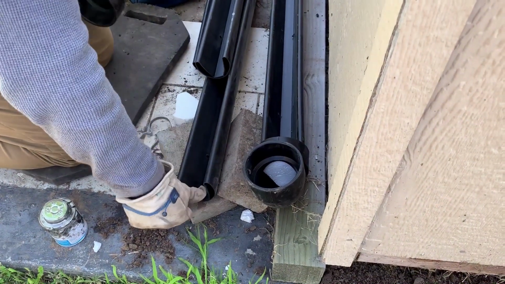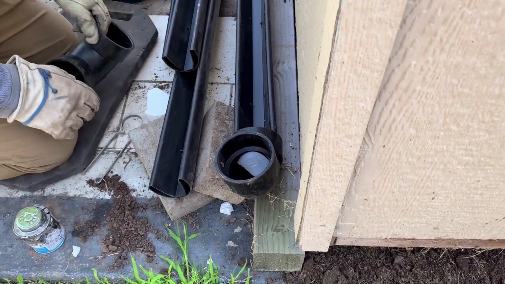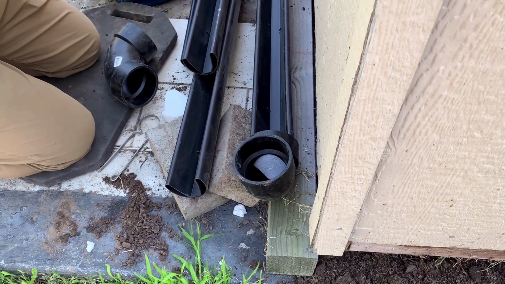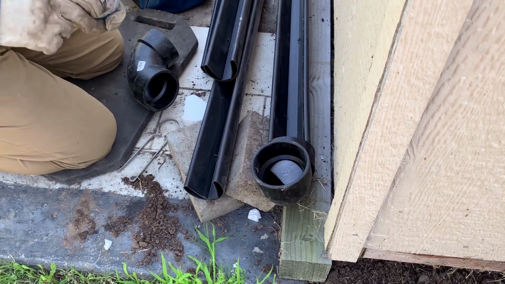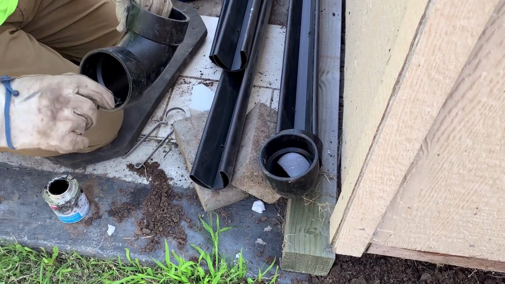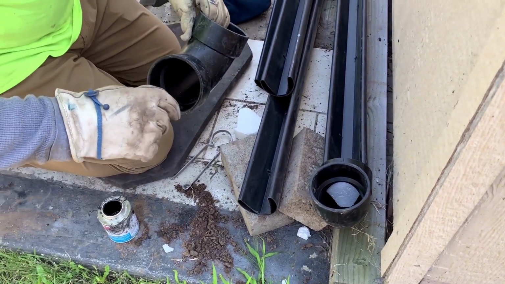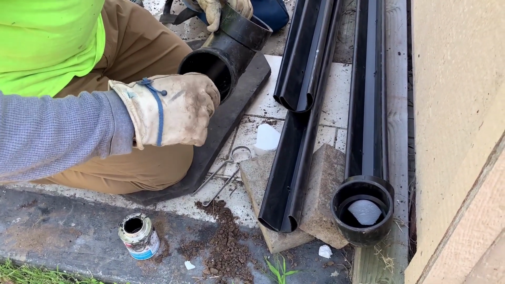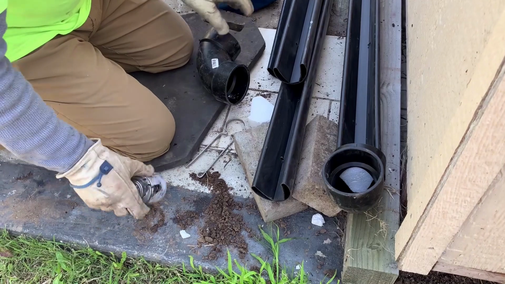Okay, I want to show you from a different angle. So first, put glue on the 90. Again, you're only doing a half moon. You're not doing the whole circle, only a half moon.